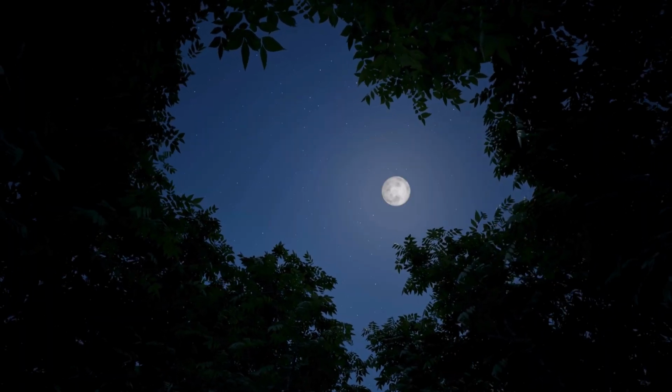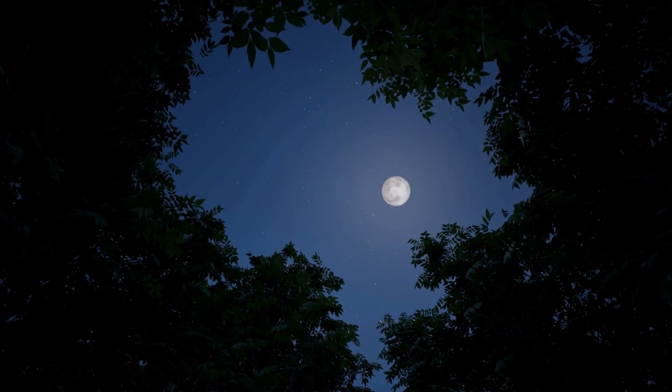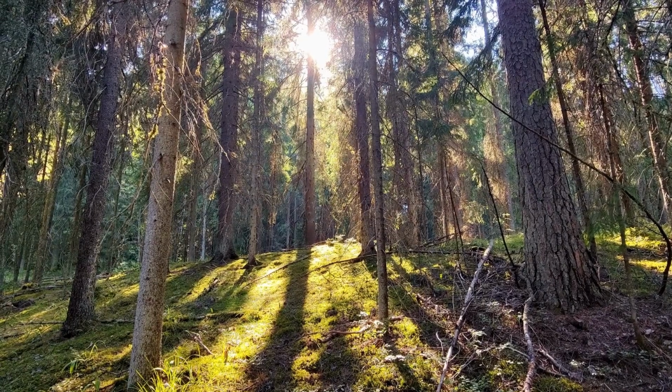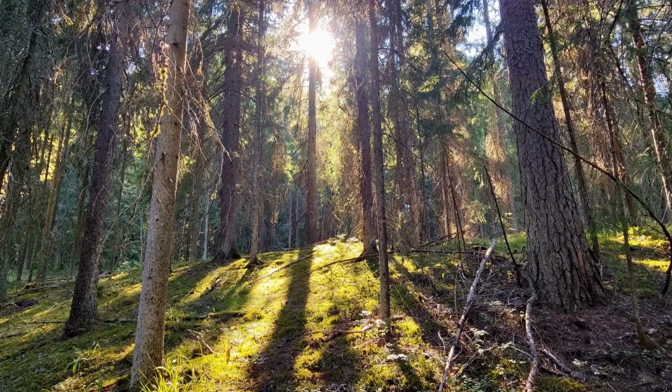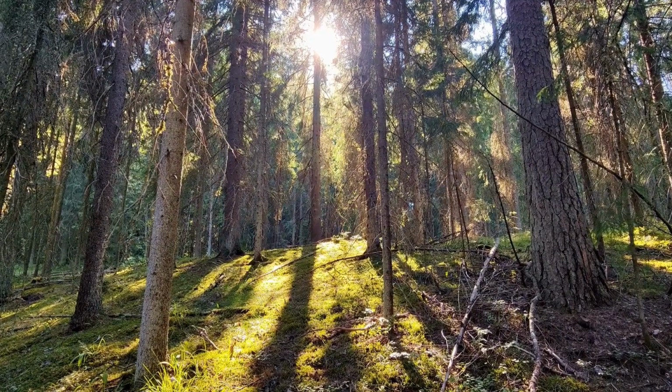Rather than fearing shadows, photographers should learn to appreciate them. Shadows create depth, mystery, and visual interest. Without them, photographs often appear flat and lifeless. The balance between light and shadow gives an image its emotional character.